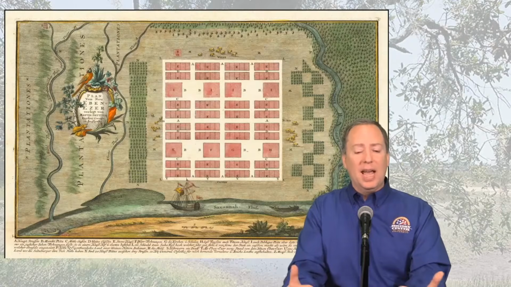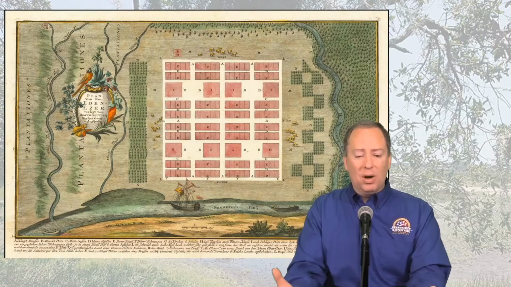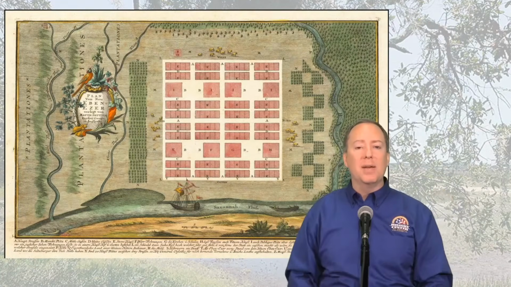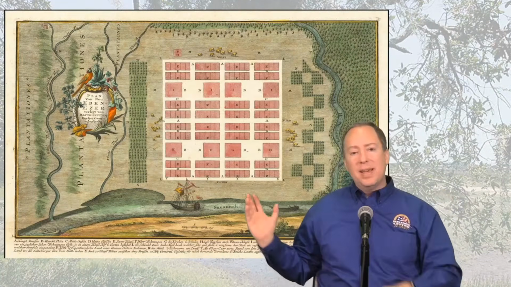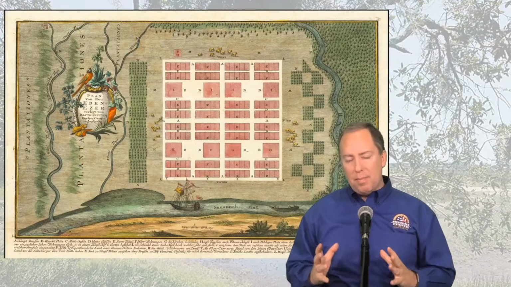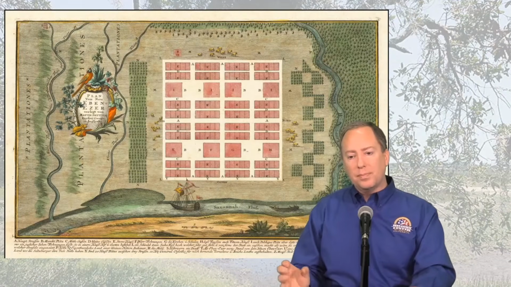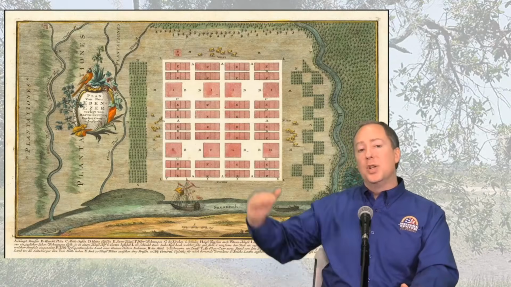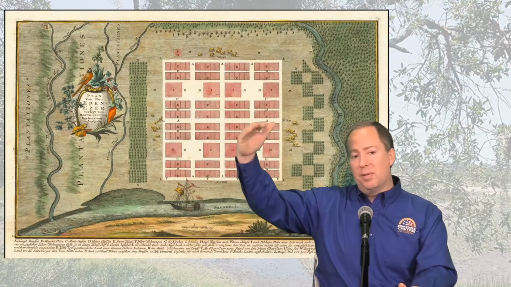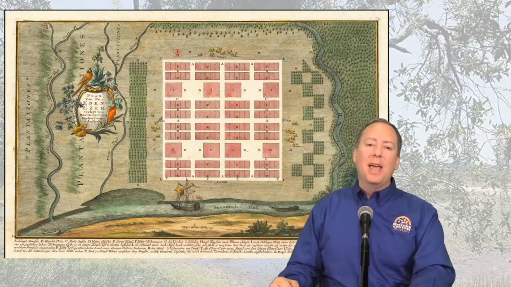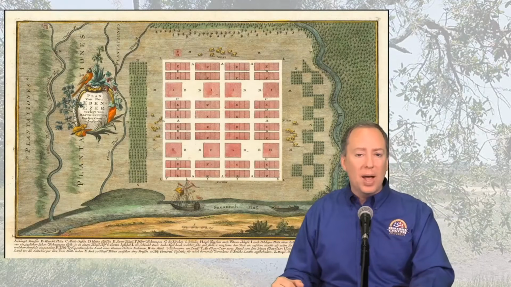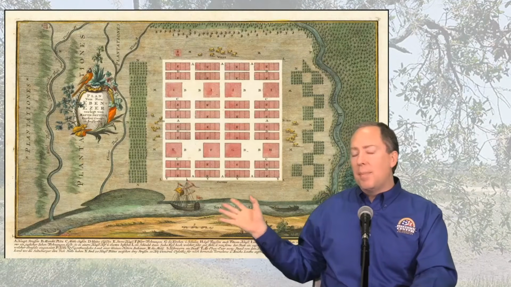And Oglethorpe, after some trying to figure out how to work this, he's like, yes, we will move you and give you a new place. So what we have here is a map. They put them on boats. They moved them upriver, up north from the river of where Savannah proper is, and they began to establish a place called New Ebenezer. And this is a map of New Ebenezer.